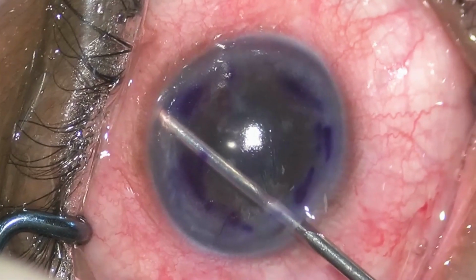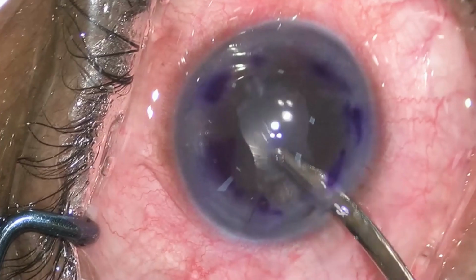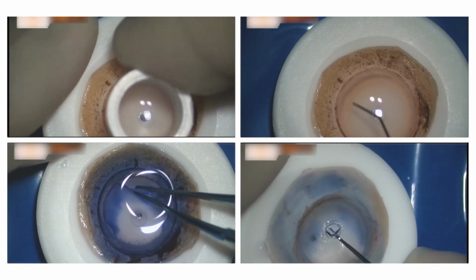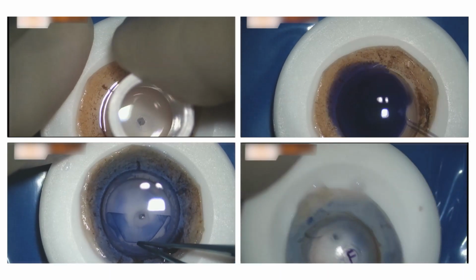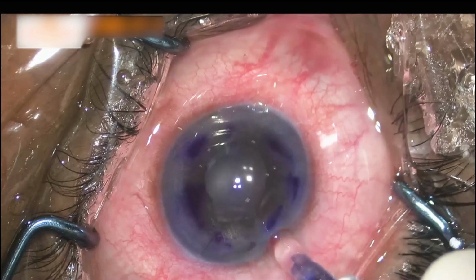Peripheral iridotomy is made at 6 o'clock using the cutter. Visco wash is performed. A standard protocol is followed to make a 7 mm DMEK graft. Graft is then loaded using the injector prepared from the IL cartridge.